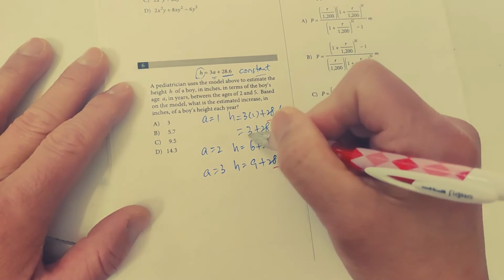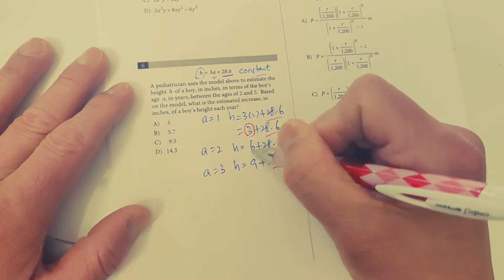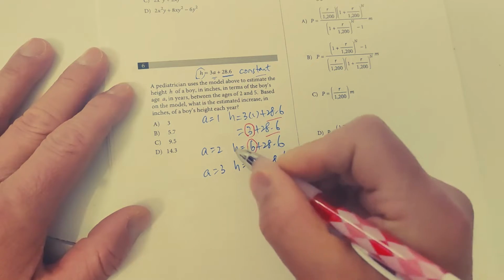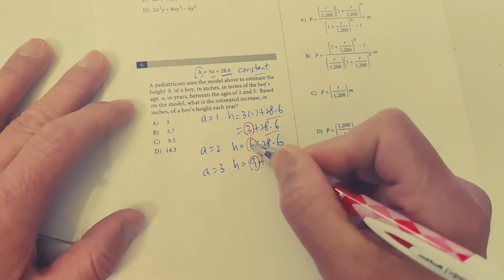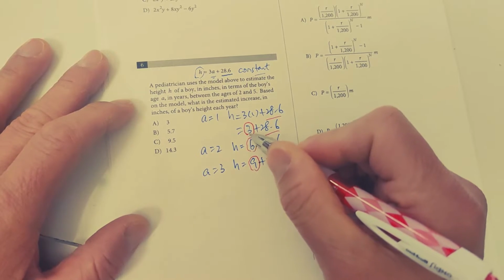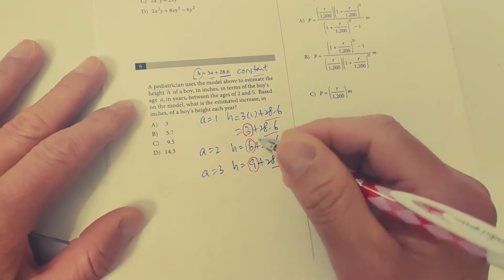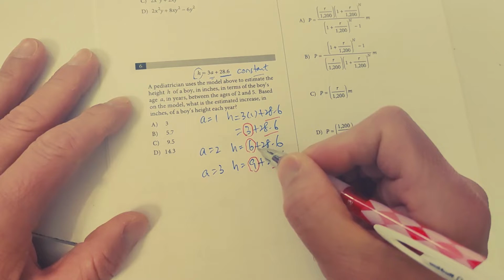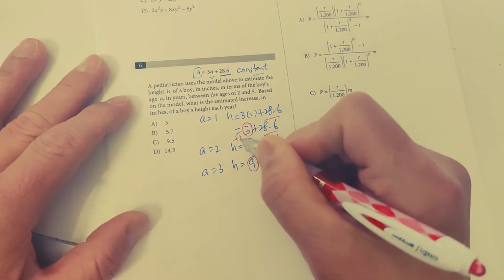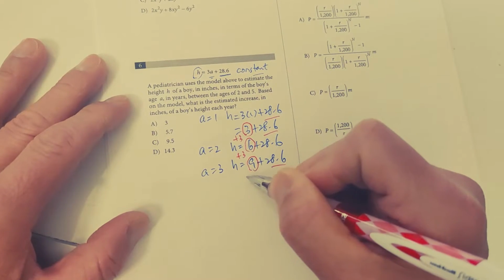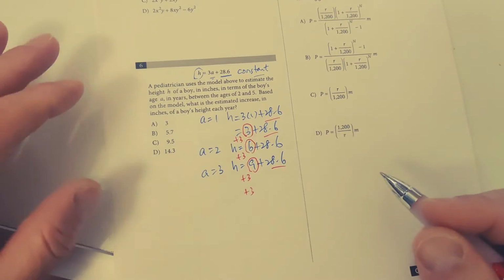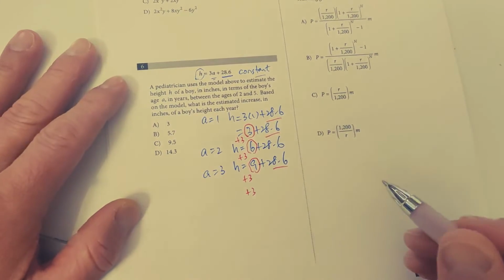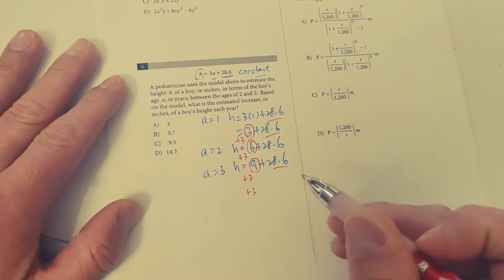What will change is this. It will change from 3 to 6 to 9. And for each year, the boy's height changes from 3 to 6. That means it increases 3 inches in terms of the height. And same thing for the next. So when you keep going, you keep adding 3 and 3, keep adding 3 again. So this is it. The answer is A.